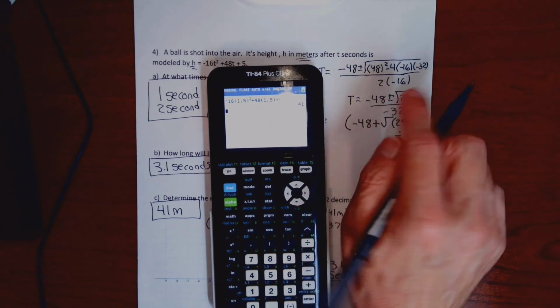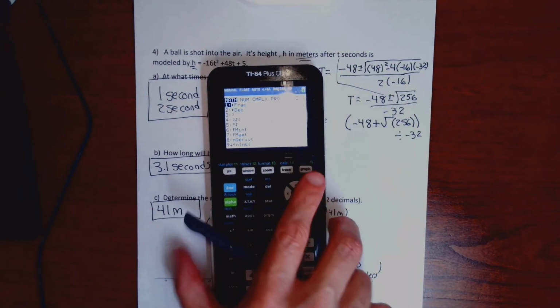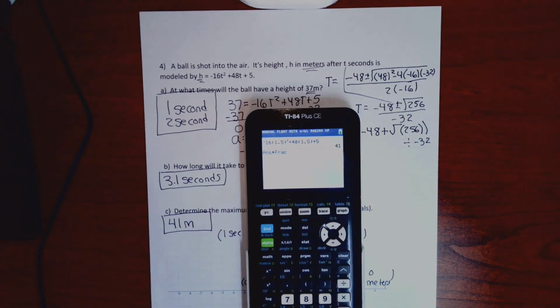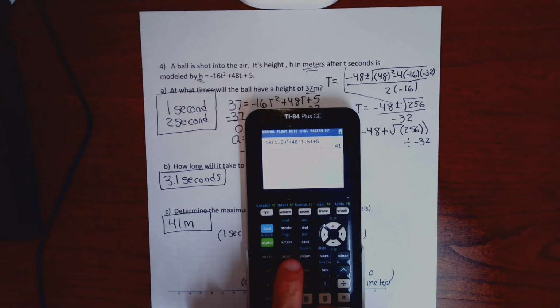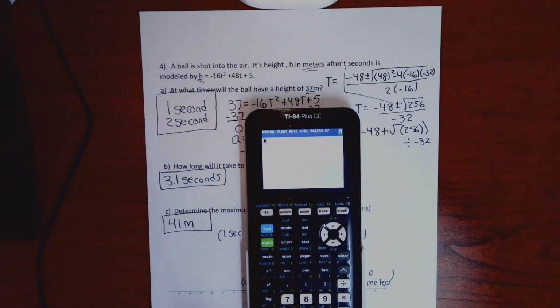On my fancier calculator, I would do this. I don't even need to, I can enter this right here. My fancier calculator, math button. After math button, bounce over to fraction and hit equals.